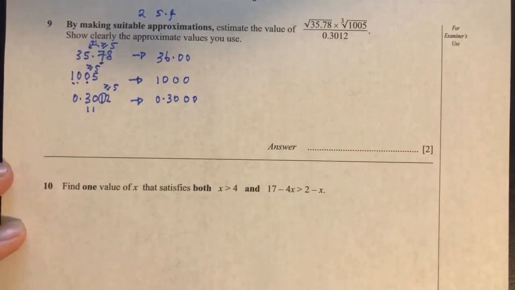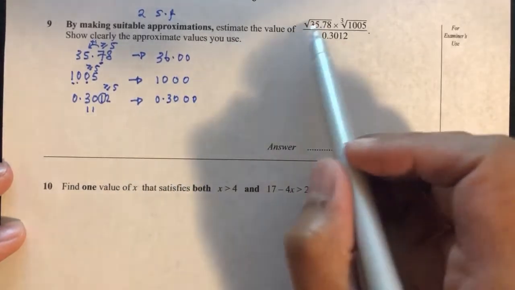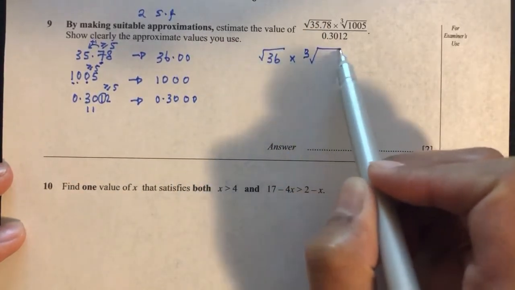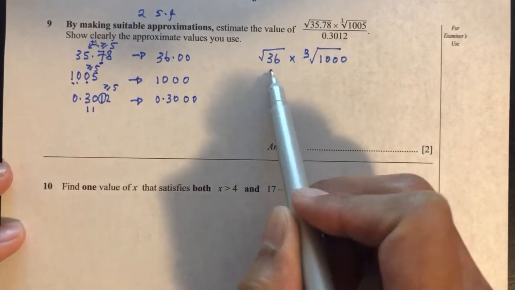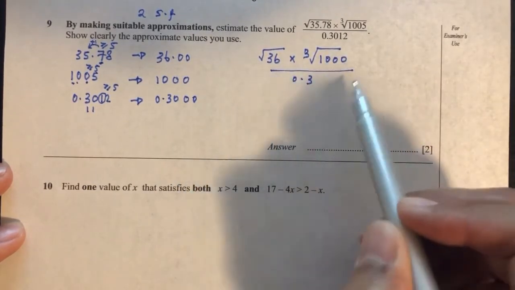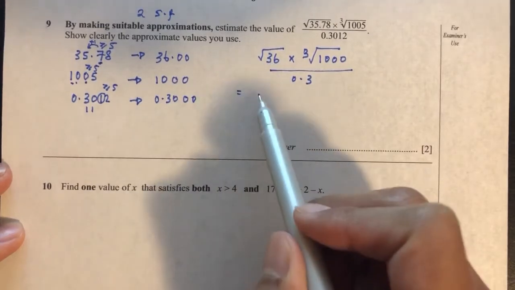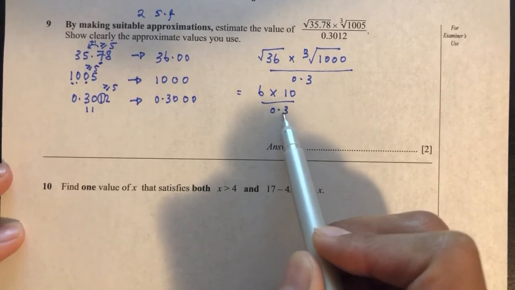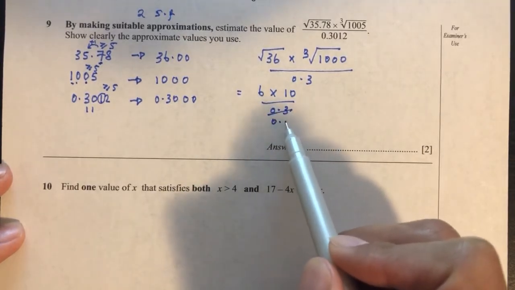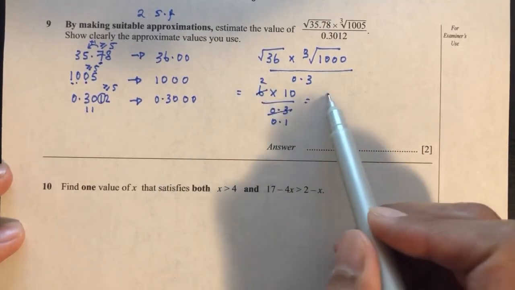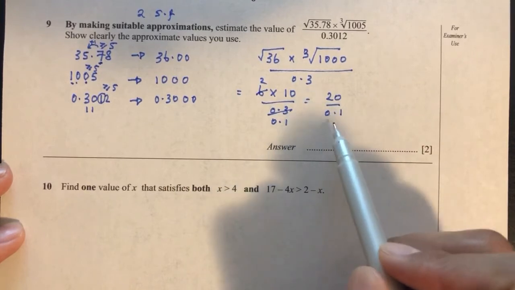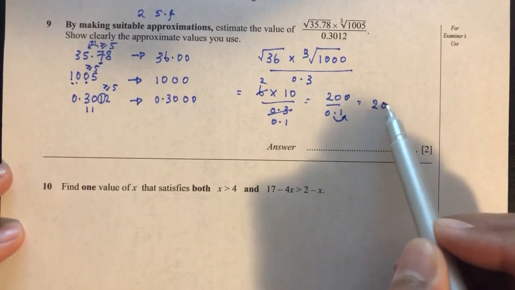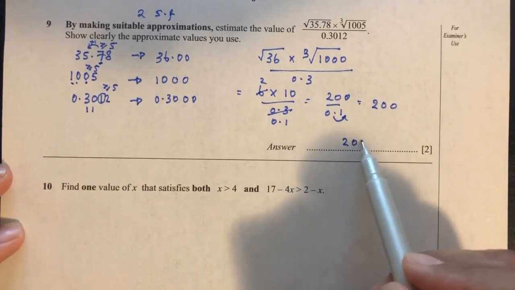So now we replace back in the fraction. So here we have square root of 36 times cube root of 1000 divided by 0.3. So simplify, this will become 6 times 10 divided by 0.3. So divide by 3, we have 0.12. That will become 20 divided by 0.1. If I move one decimal place, I have to add 1 zero. So your answer will become 200.